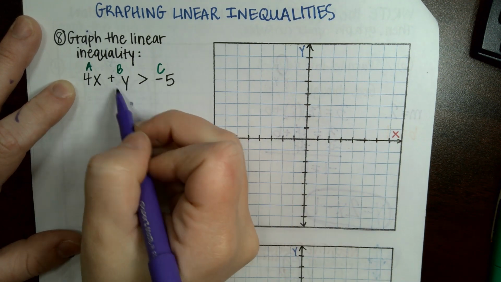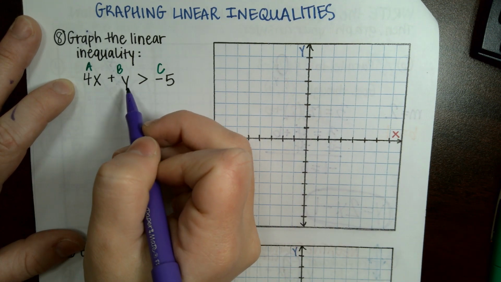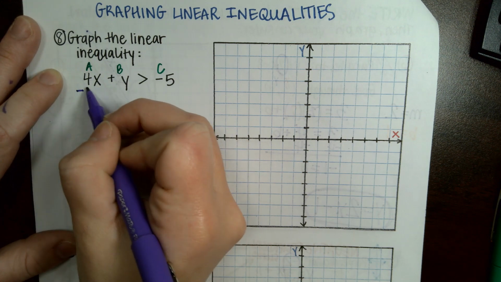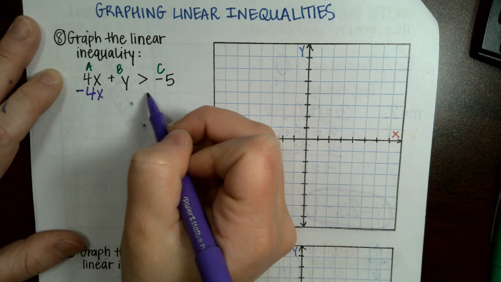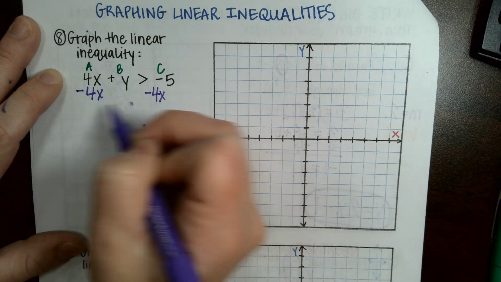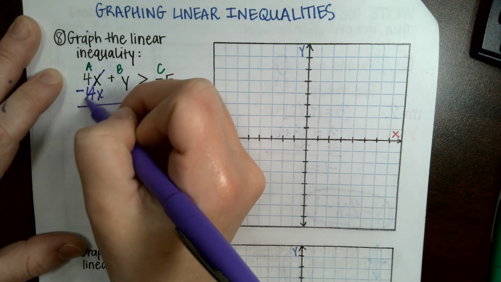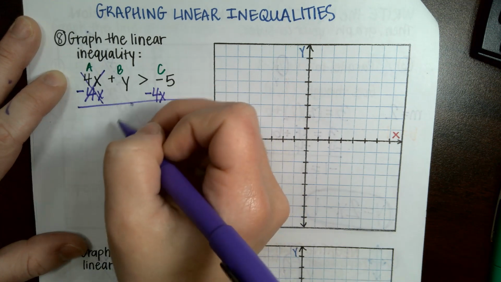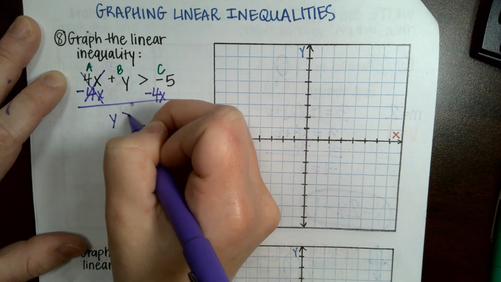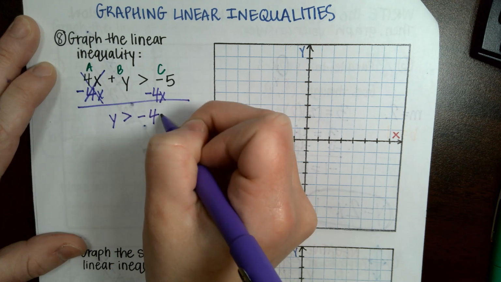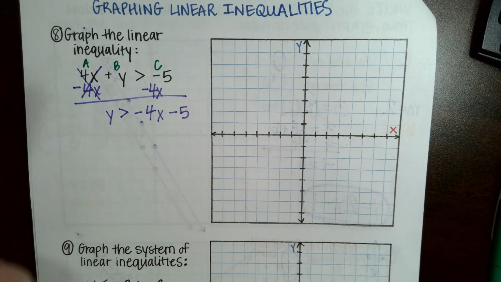We already have y by itself. So if we just subtract 4x from both sides, get rid of the x's over here, then I would be left with y is greater than negative 4x minus 5. I'm in slope-intercept form now. I just had to do one little step.